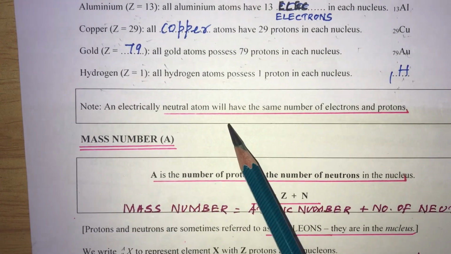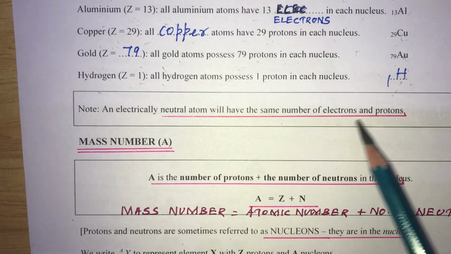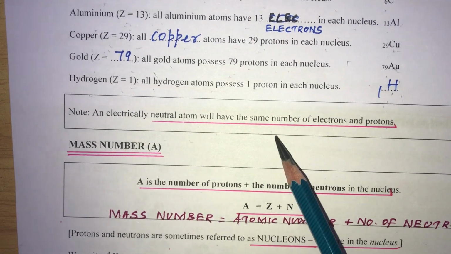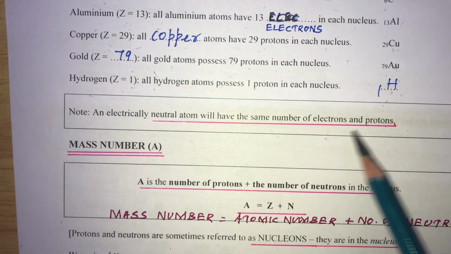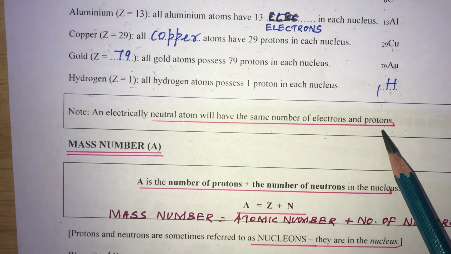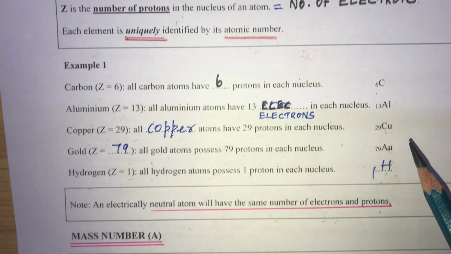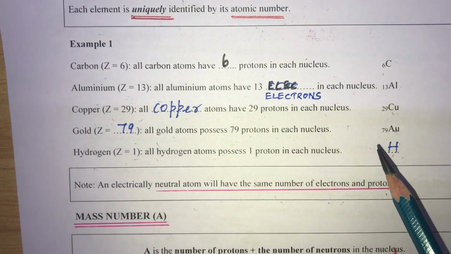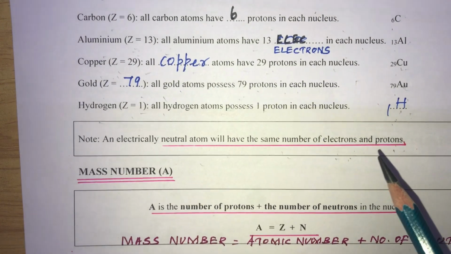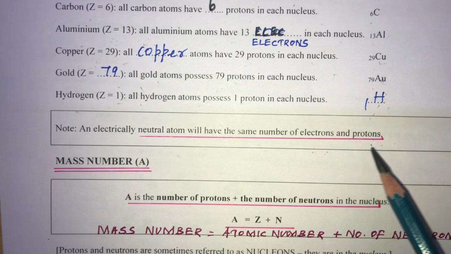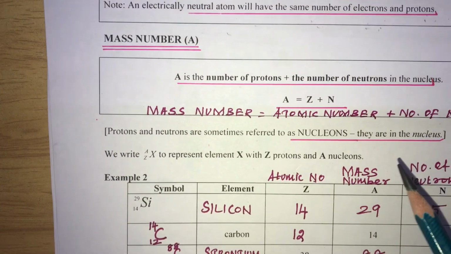An electrically neutral atom will have the same number of electrons and protons. So in a particular neutral atom, it contains the same number of electrons and protons. That is, the atom is said to be electrically neutral in nature. From this we can infer that the atomic number is the number of electrons or the number of protons. Generally an atom is neutral in nature as the number of negatively charged electrons is equal to the number of positively charged protons.